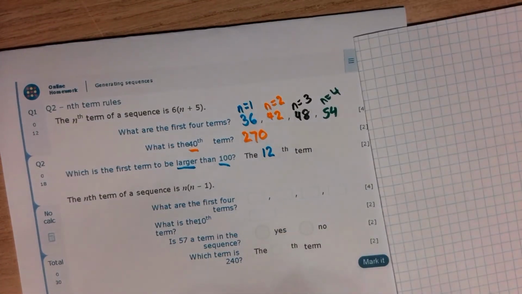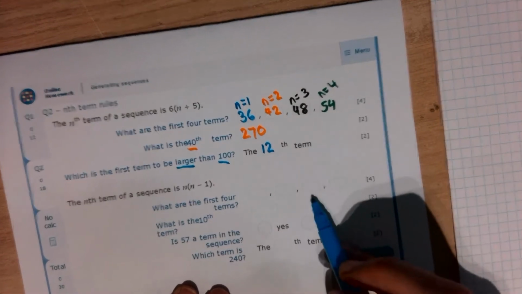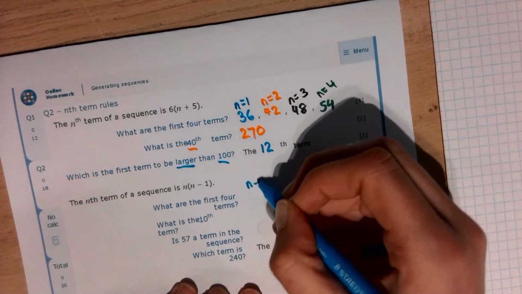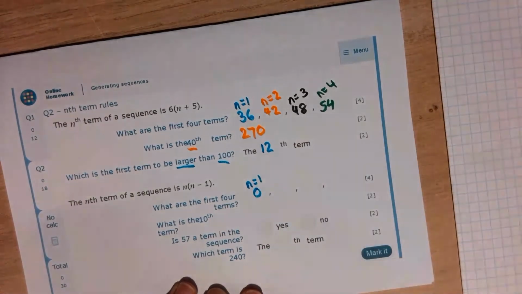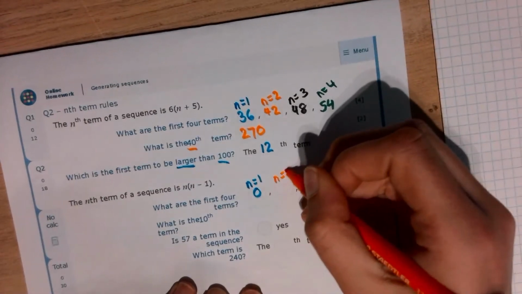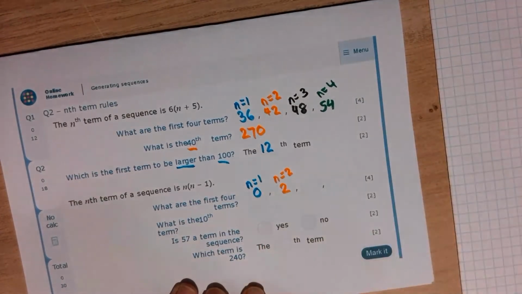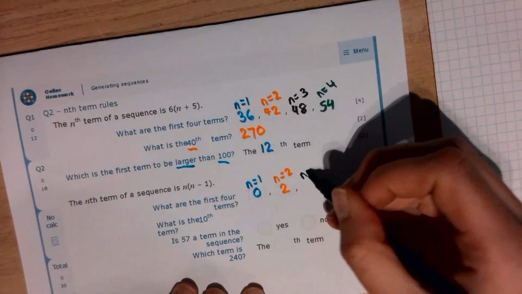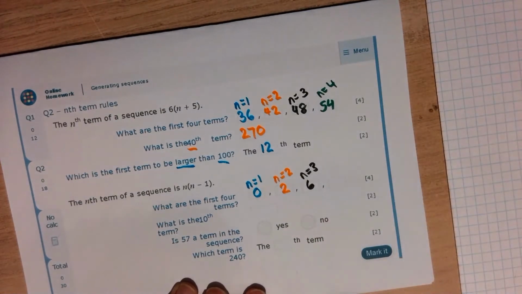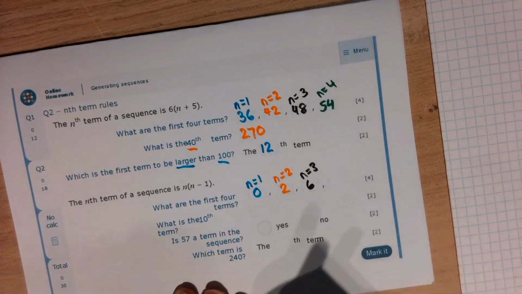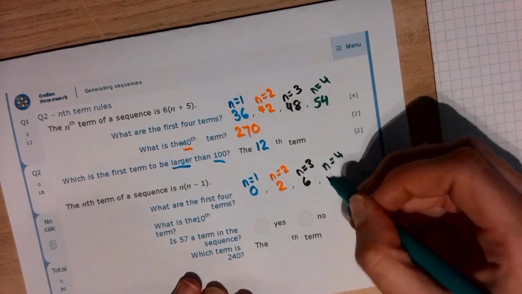The next sequence, we're going to use exactly the same idea. So n equals 1, n equals 2, n equals 3, n equals 4. So I'm going to do n equals 1. That means I'm doing 1 times 1 take away 1, which is 1 times 0. This one, n equals 2: 2 times 2 take away 1, that's 2 times 1, which is 2. I'm then going to do 3 times 3 take away 1. 3 times 2 is 6. I'm multiplying each number by the number below it. N equals 4: 4 multiplied by the number below it is 12.